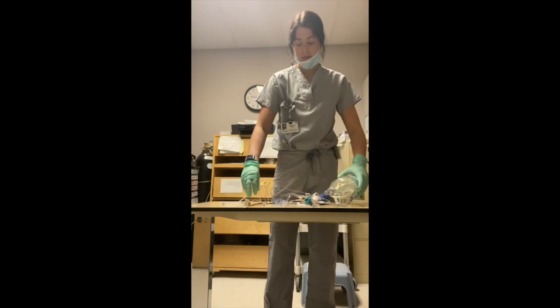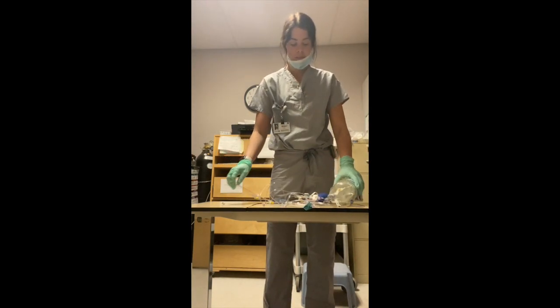And then this can be ready for patient connection.